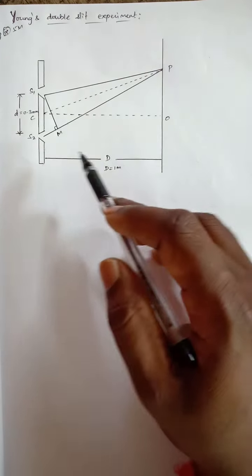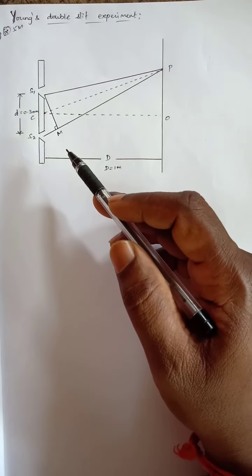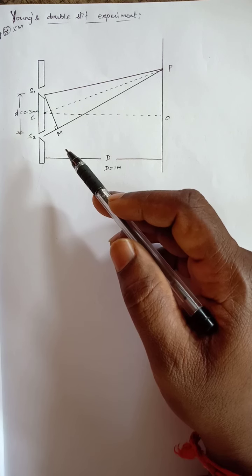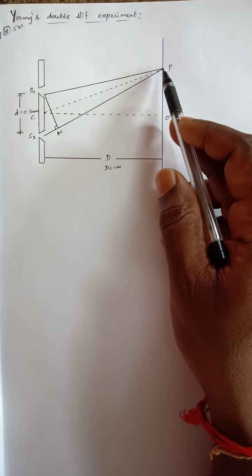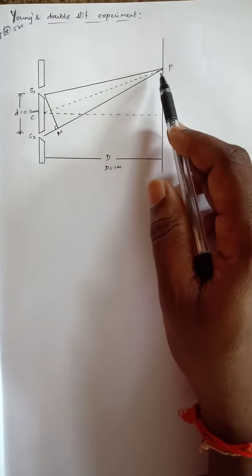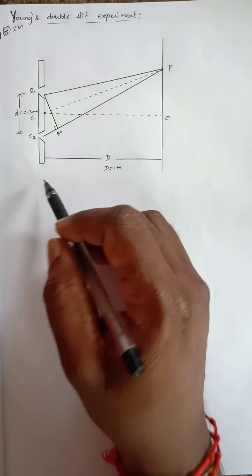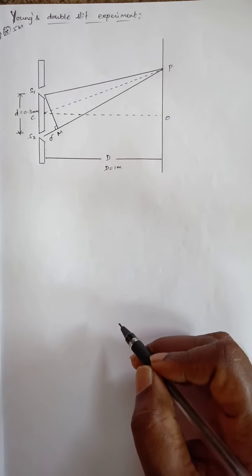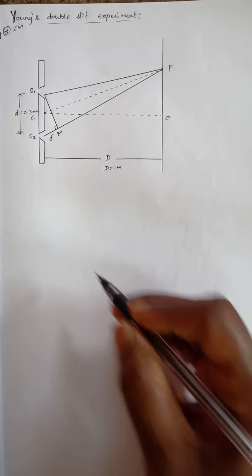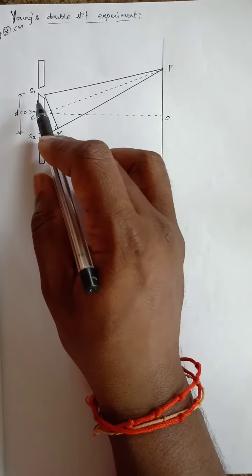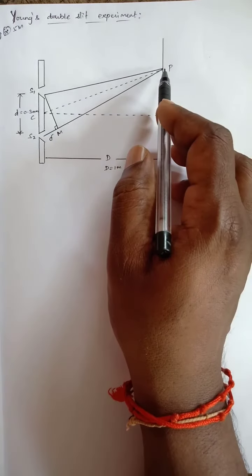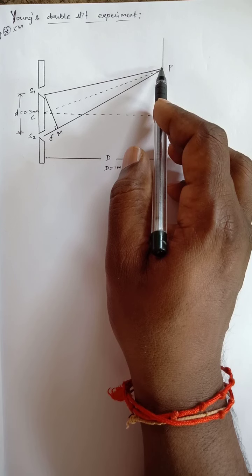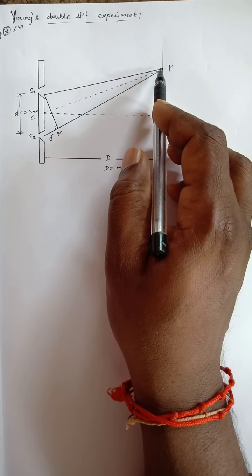So we have to make a change in the path difference. The path difference alone produces interference at a point, which means both waves meet at the point P. The path difference symbol is delta, which means S2M. We have to find the path difference, then only the two waves can meet at P, producing interference that is constructive or destructive.